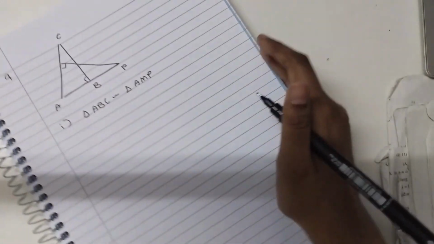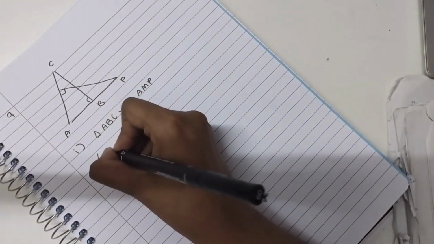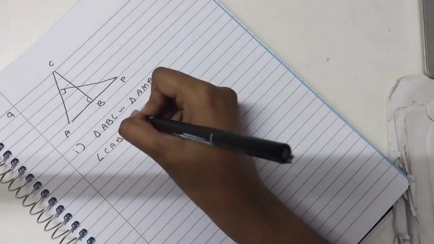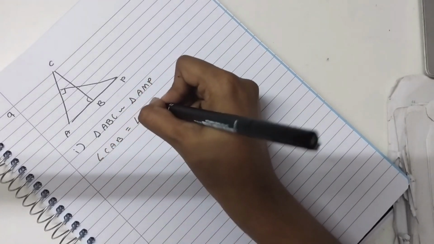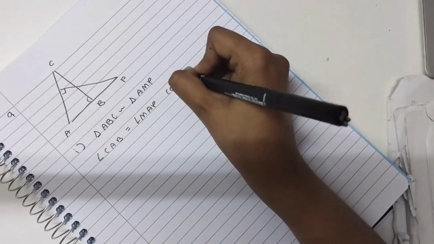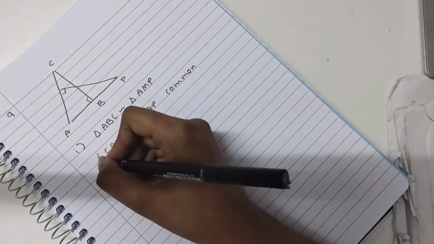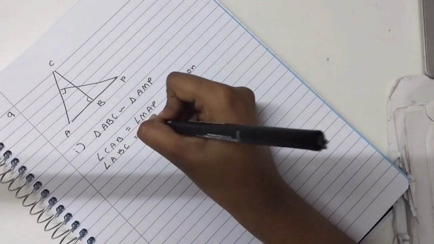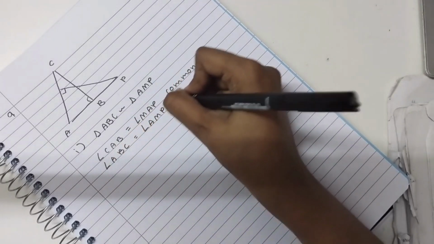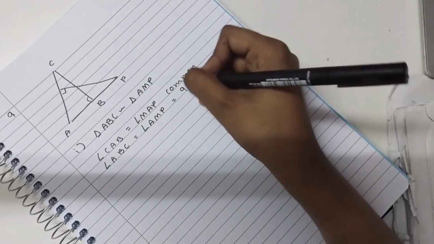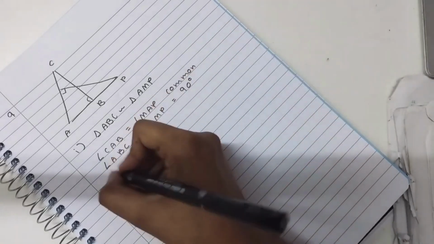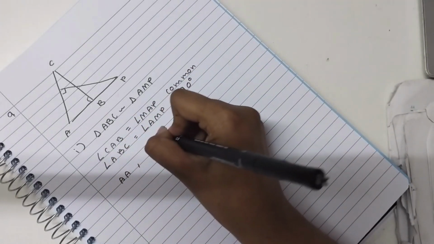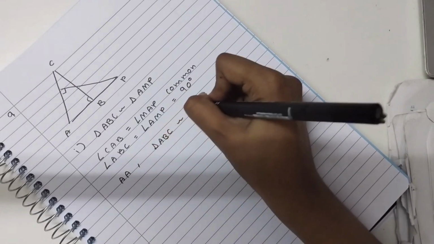So we can say from the figure that in both of the triangles, angle CAB is equal to angle MAP because it is a common angle. Next, angle ABC is equal to angle AMP because they are both equal to 90 degrees each. So using the angle-angle criterion, we can say that triangle ABC is similar to triangle AMP.